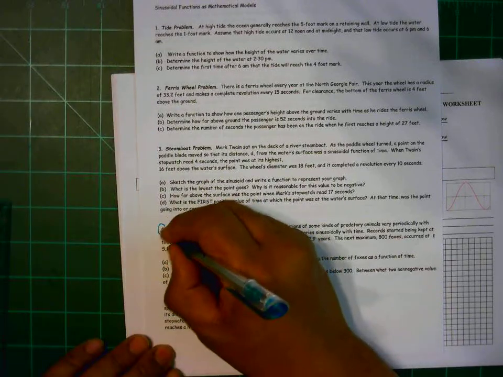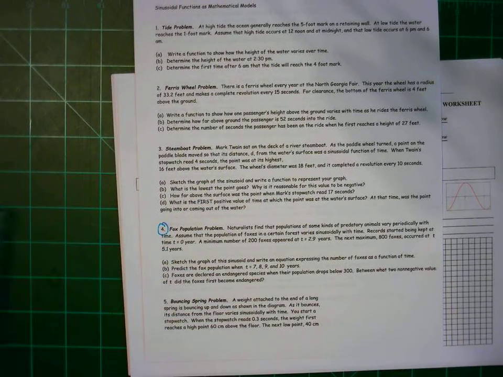Okay, this is problem number 4, the fox population problem. Naturalists find that populations of some kinds of predatory animals vary periodically with time. Assume that the population of foxes in a certain forest varies sinusoidally with time. Records started being kept at time t equals 0 years.